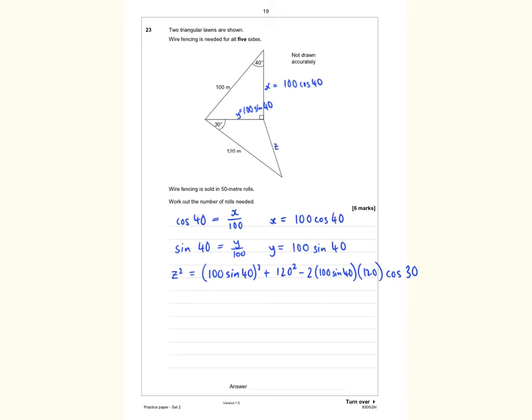So I'm not going to write that here, but when I put it in my calculator, actually, I'm going to write it in. Okay, so it's going to be square root of everything that I've written there. So z is equal to the square root of 100 sine 40 squared, add 120 squared, take away 2 times 100 sine 40 times 120 times cos 30. Okay, so that will give me my z.